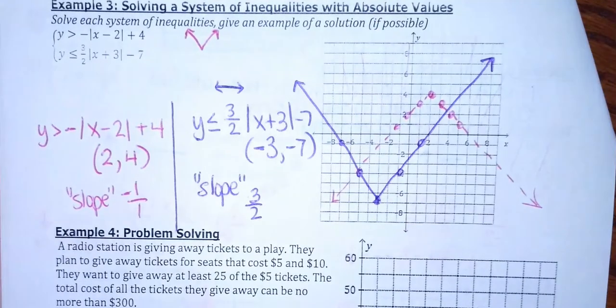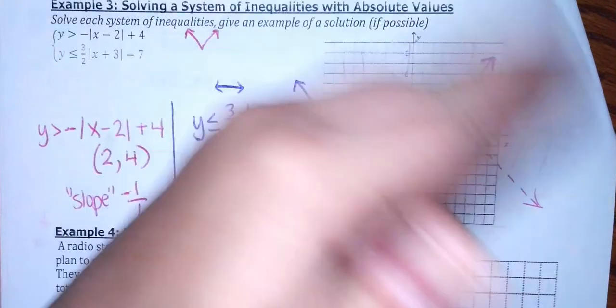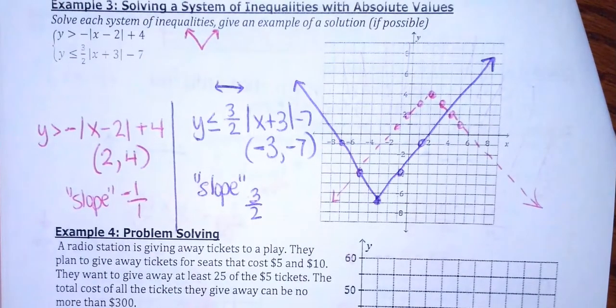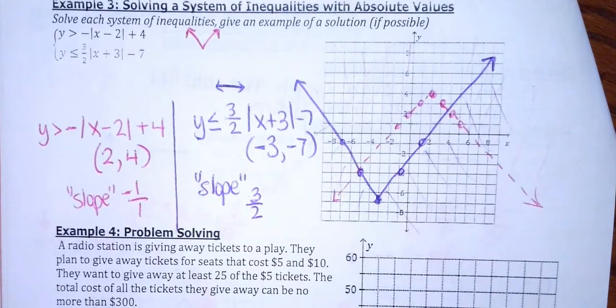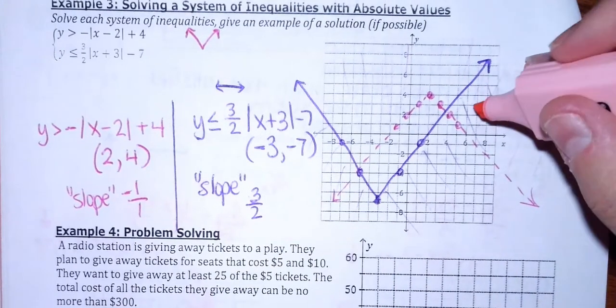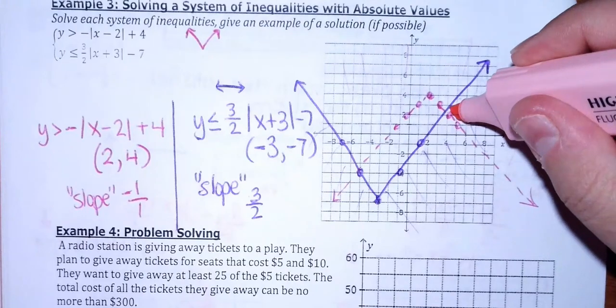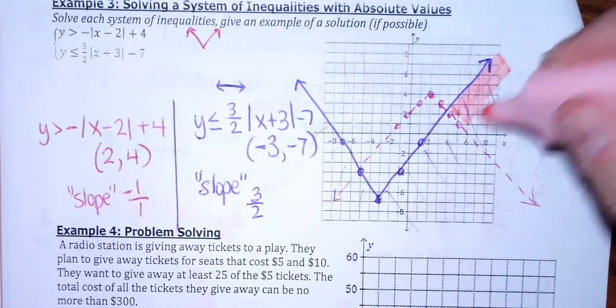Okay, now I will tell you the shading on this is a little bit weird. So I have to be greater than the one I have in my pink pen, and at the same time less than the one that I have in my purple. To do that, this is weird. The overlap here, above the pink line but below the purple, would be right here.